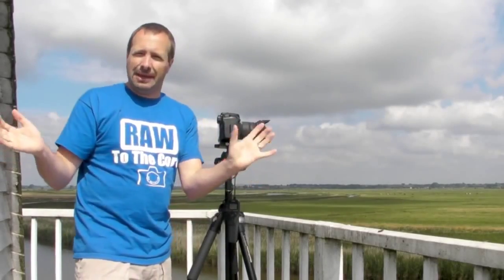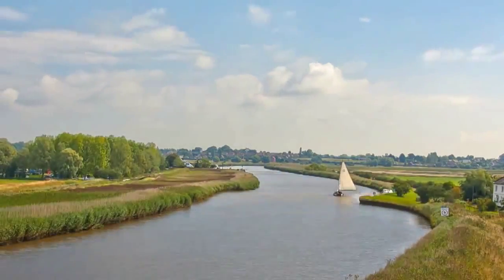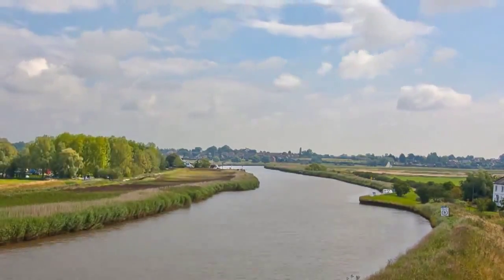First of all, what is a time-lapse? Well, a time-lapse is a sequence of still images which, when you play them back at 24 frames a second or 30 frames a second, speed up the real world and allow you to see things in a way that you can't with the human eye.